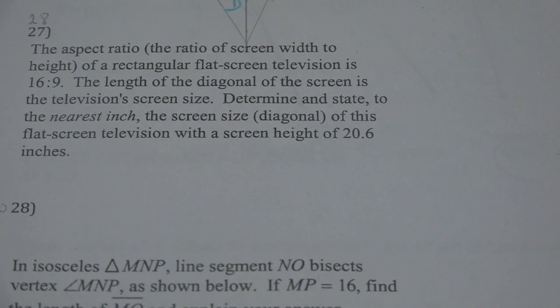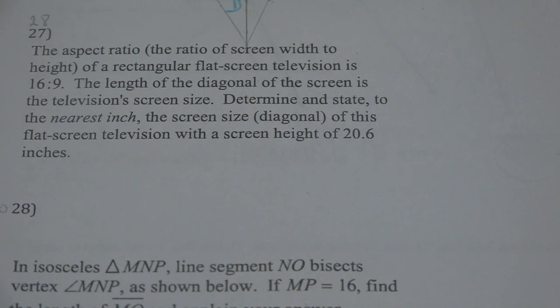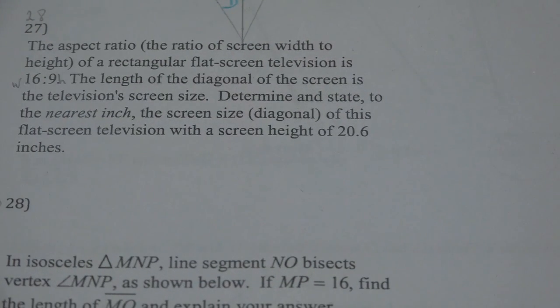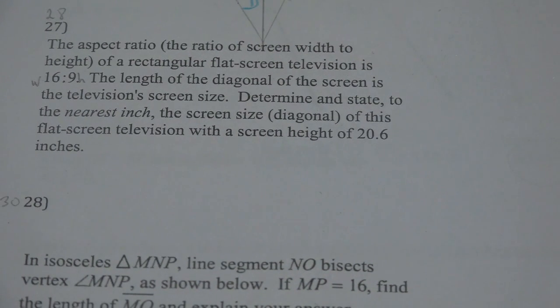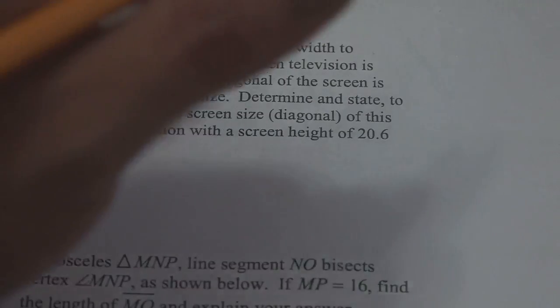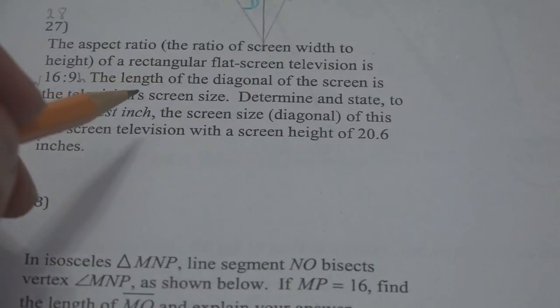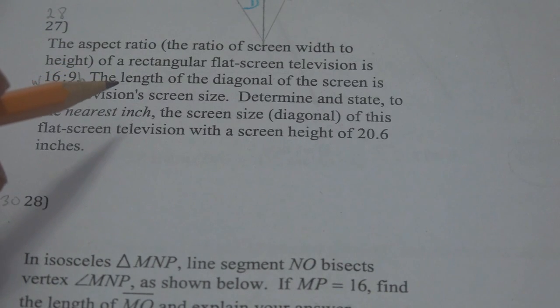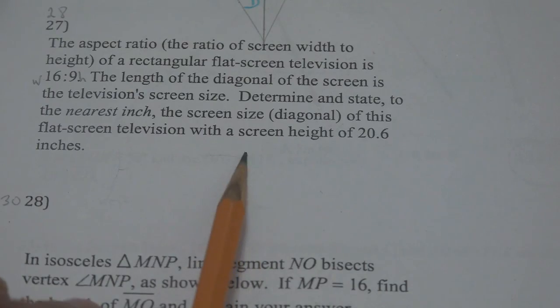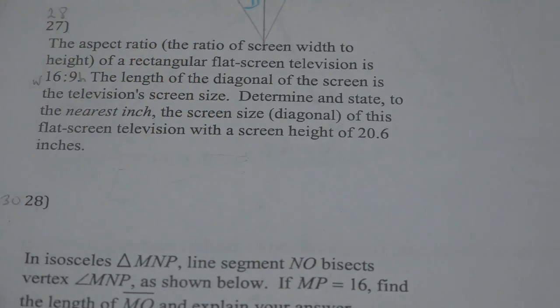So it says the aspect ratio of a rectangular flat screen TV is 16:9. That's the ratio of the width to height. So this 16 belongs to the width, this 9 belongs to the height. So far so good? Now it says the length of the diagonal of the screen is the television screen size. Yes, we all know that. When you're going to buy a TV at the store and they say that it's 55 inches, they don't mean that the width or the height is 55 inches. No, it means that the diagonal here is 55 inches.